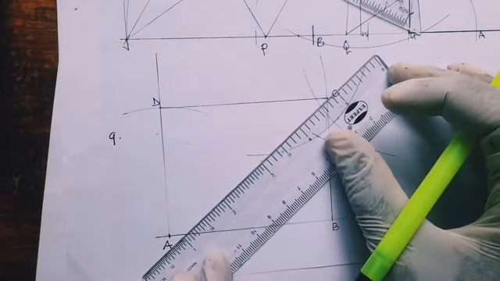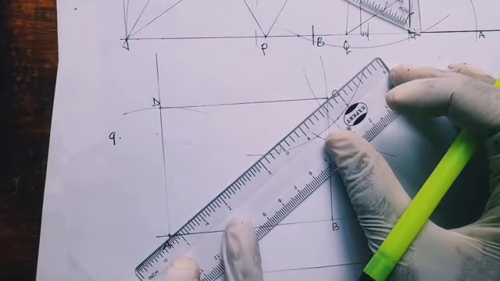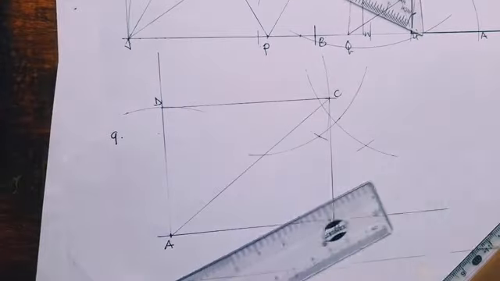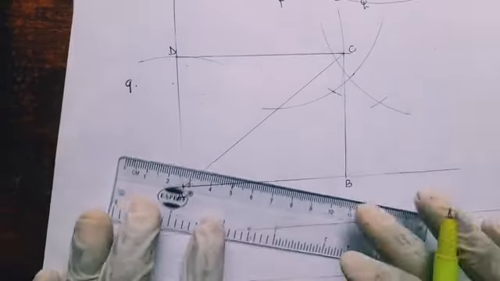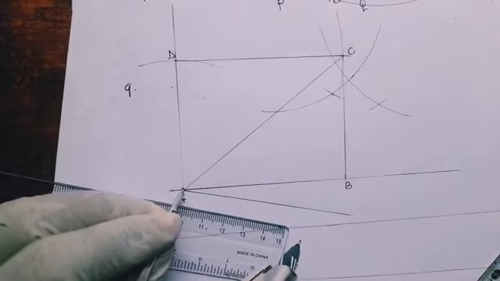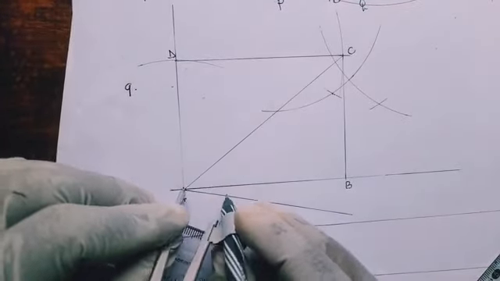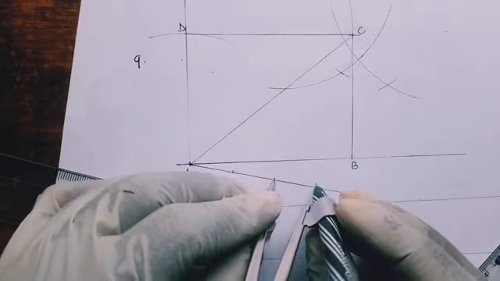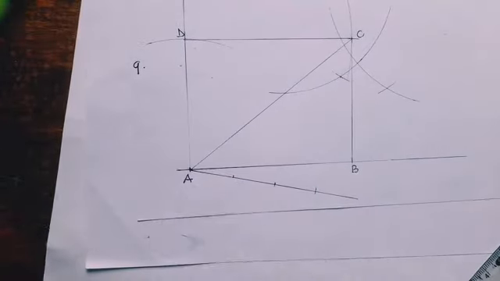So now we are using the direct method. You can join the diagonal. Then along AB, you divide it into equal parts. Not really total ratio, but the 3 parts, which will be reduced to 2. So this is 3 parts.